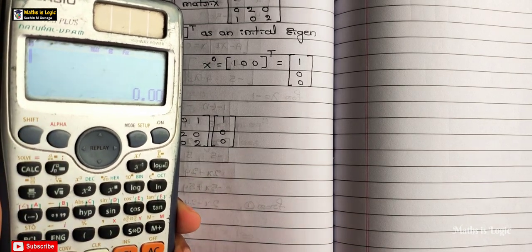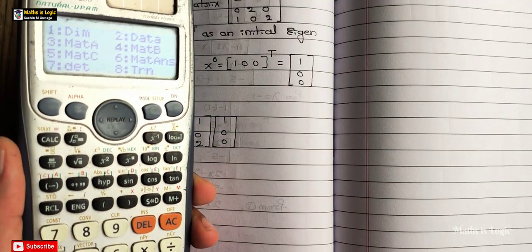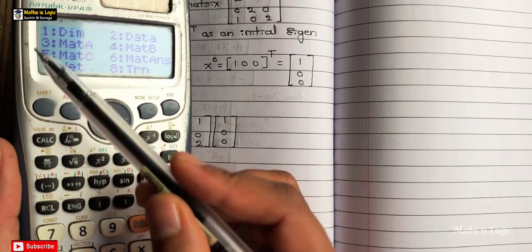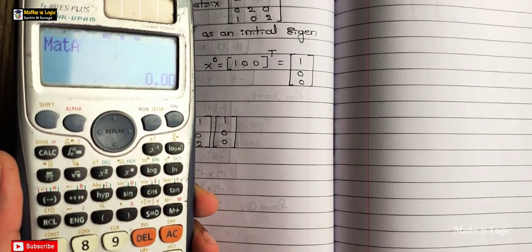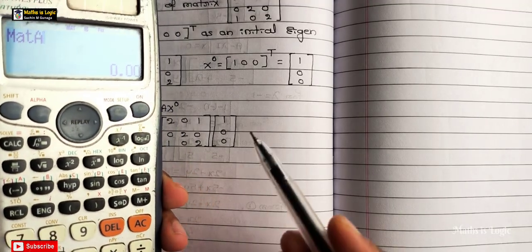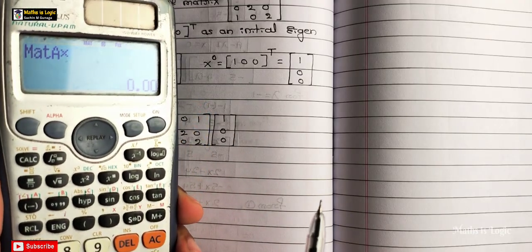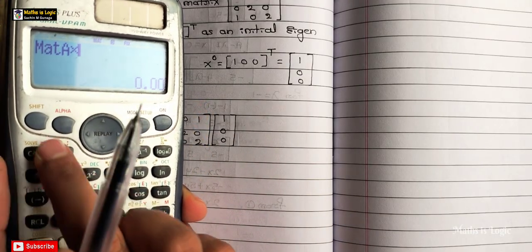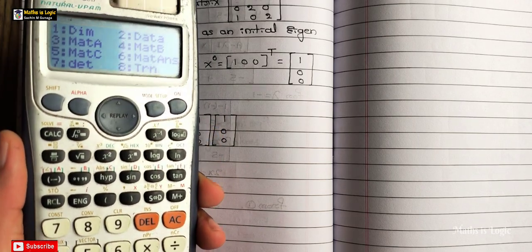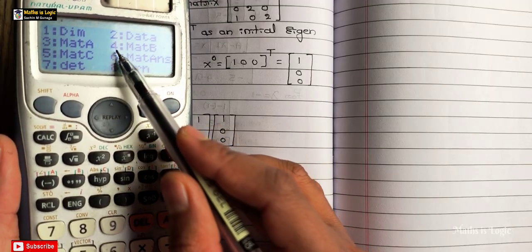Press Shift, then matrix 4, then matrix A, that is 3, then times. Next press Shift, again matrix 4, then second matrix B, which is 4.